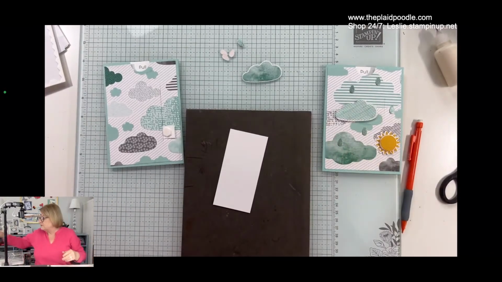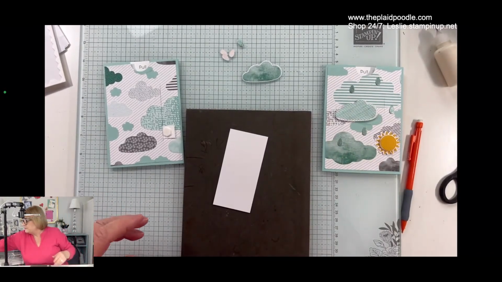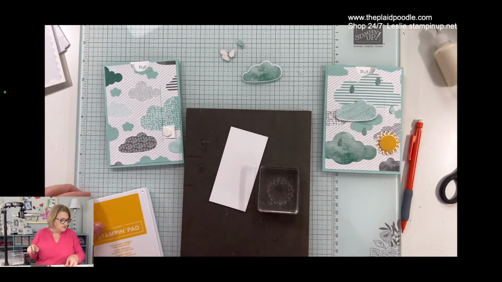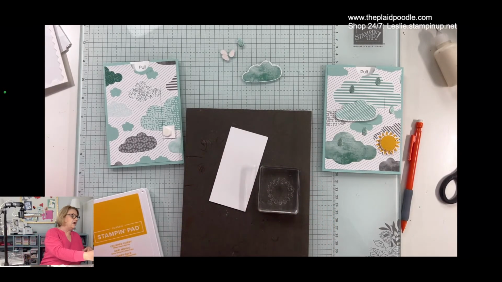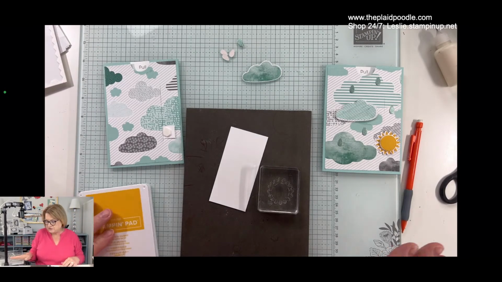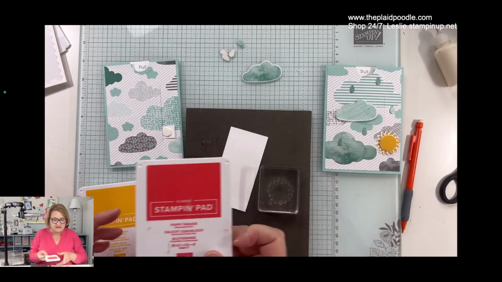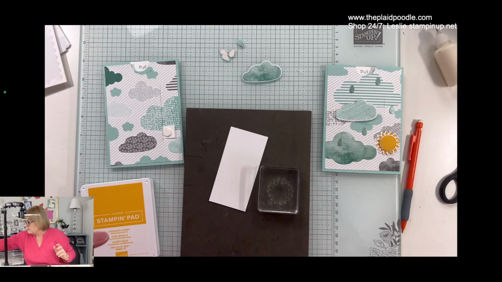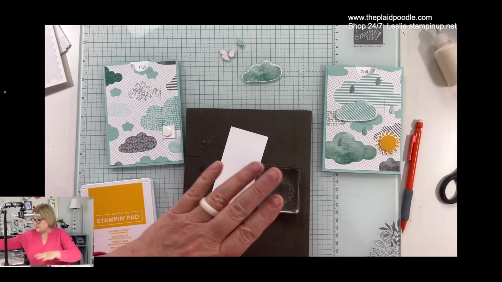All right, so I'm using Crushed Curry. And all of these colors coordinate with that Sunny Days Designer Series paper. All the colors I used, the Poppy Parade, the Basic Gray, and now the Crushed Curry. And I've lost my sun. Oh, it's right in front of me.